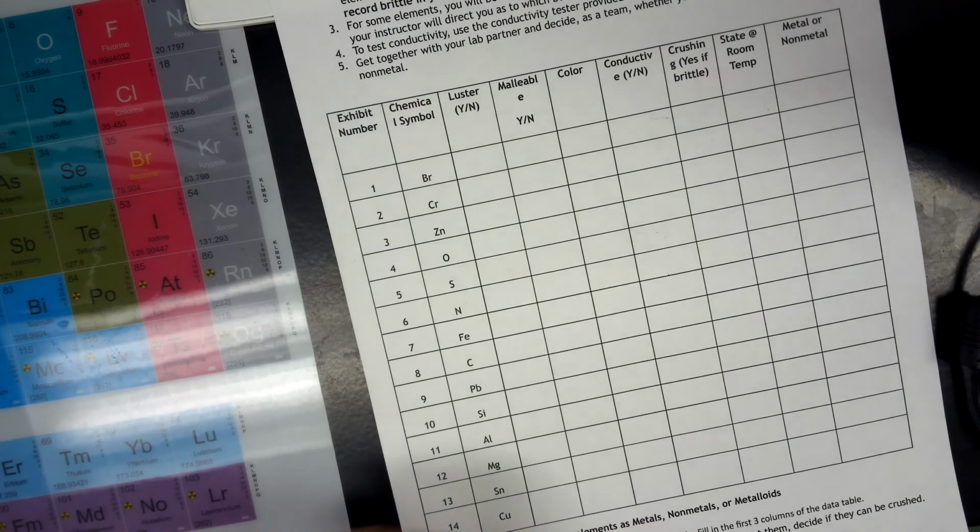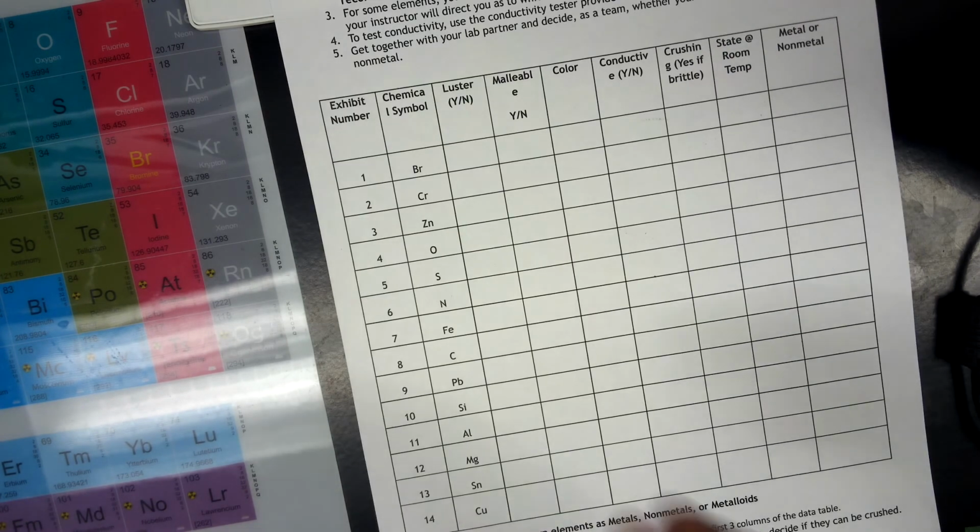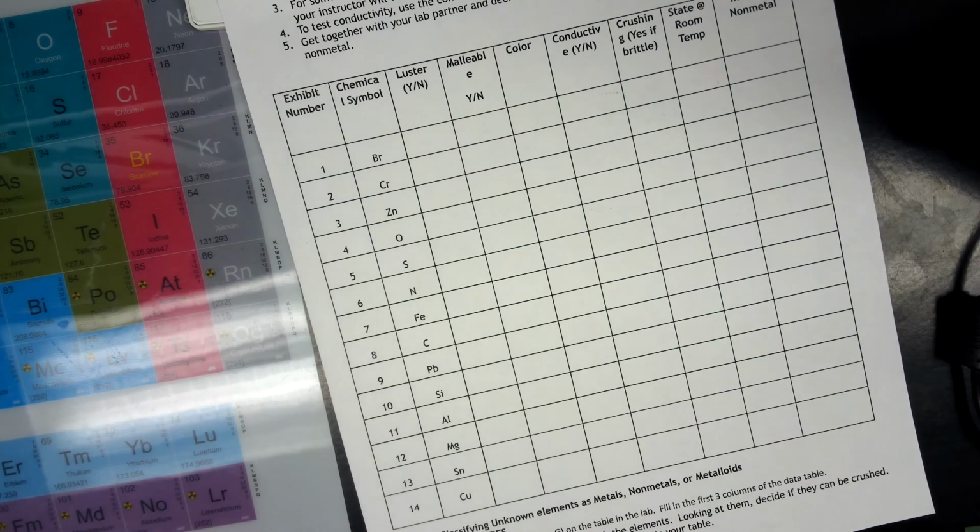I got my periodic table over here to help us out. We're not going to look at this whole list, but we're going to look at quite a few of them, just because it's one of our cooler labs that we get to play around with some of the elements from the periodic table. With that being said, let's dive into some of this stuff.